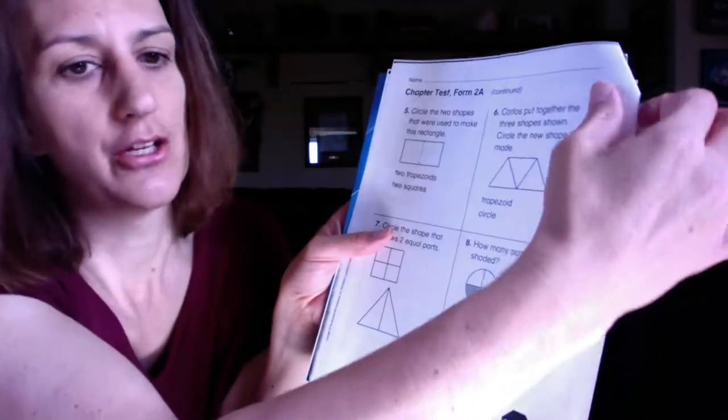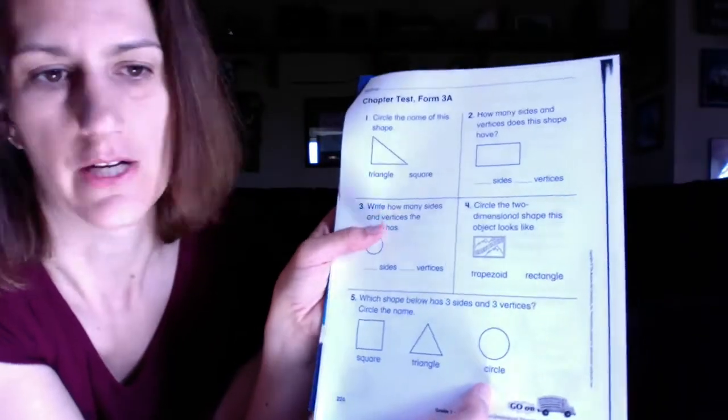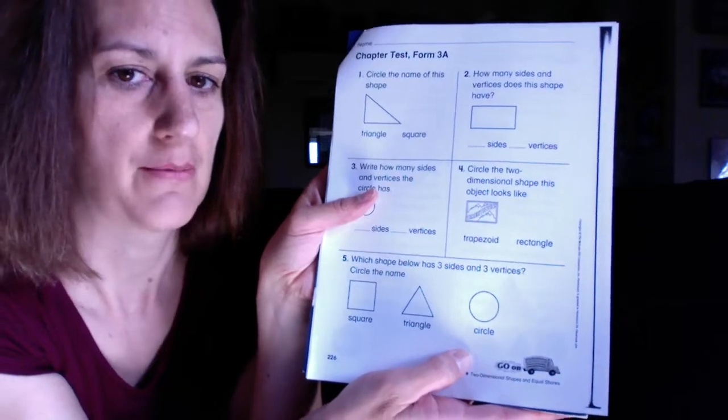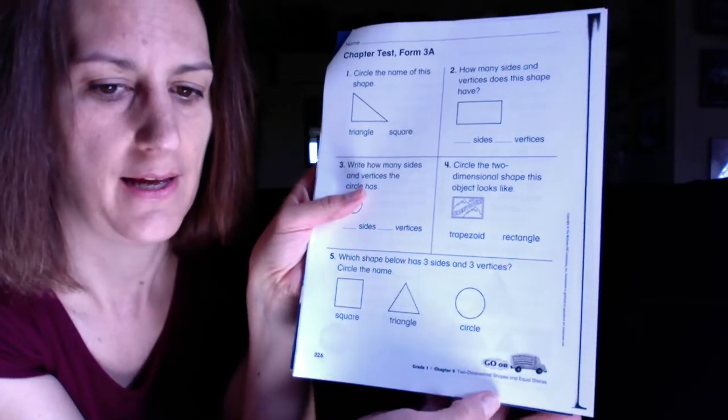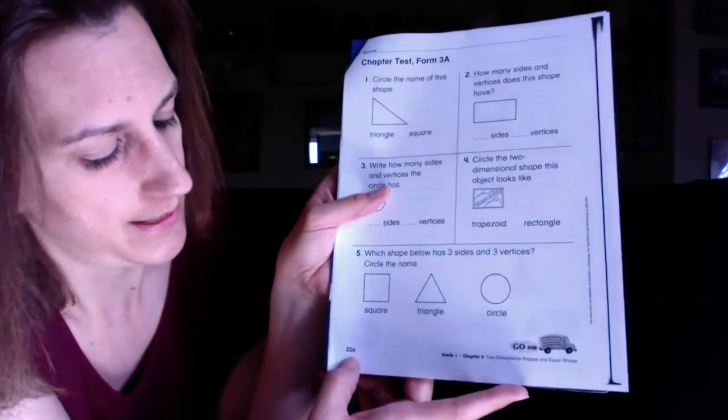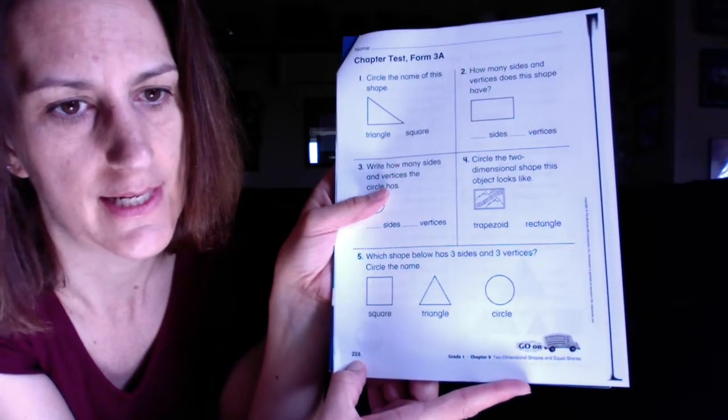Okay, you're going to just take your page and flip the whole thing over. So we're not turning any pages, just flip it. You should come to chapter test form 3A, and down at the bottom it's going to say page 226.